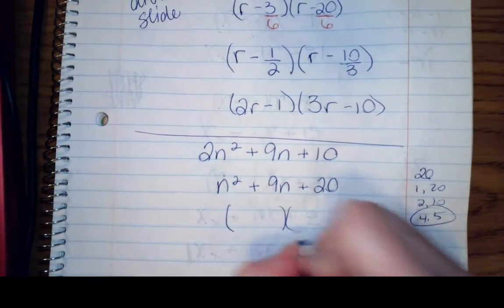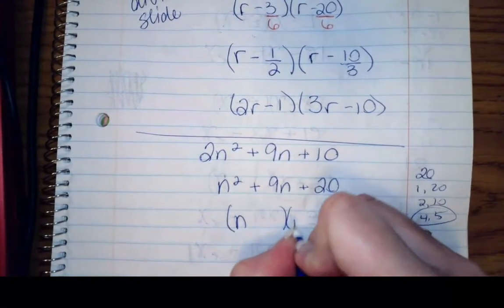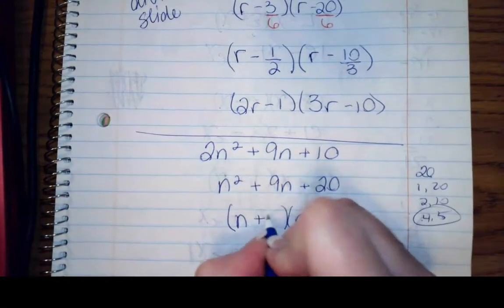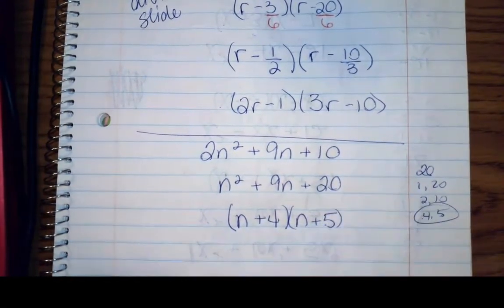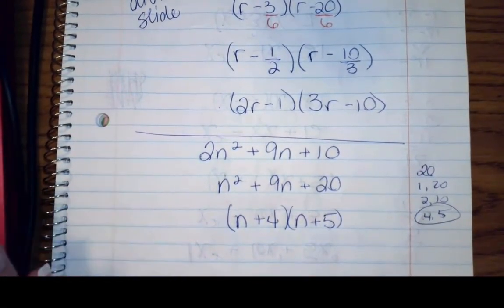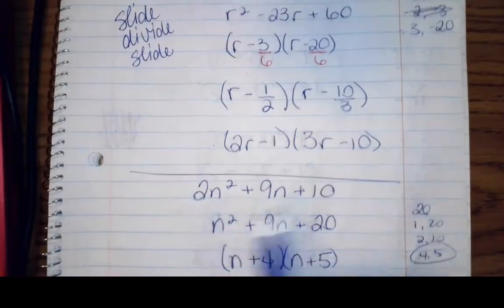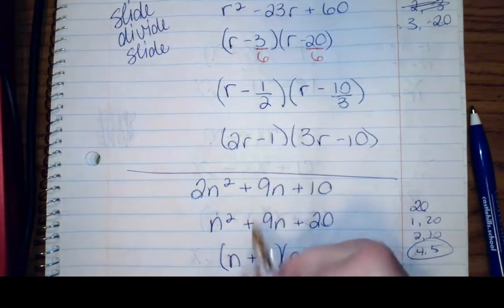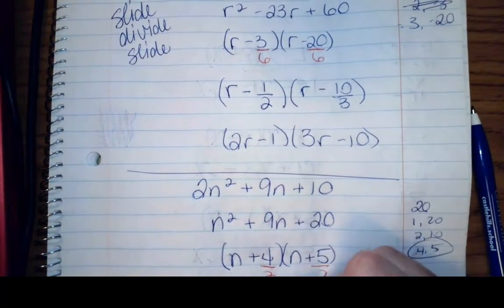So two sets of parentheses. Square root of the first goes in the first spot. And I get a positive 4, positive 5. Okay, but I need to fix it. So I slid the 2 out. Now I'm going to divide it back. So I slid by 2, so divide by 2.